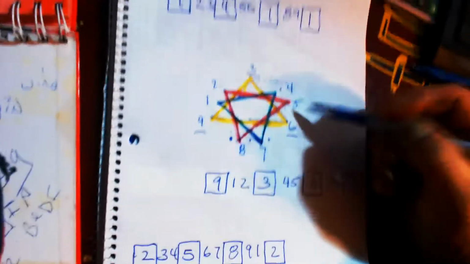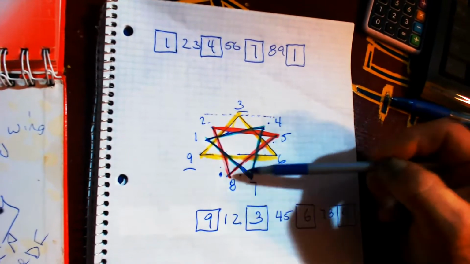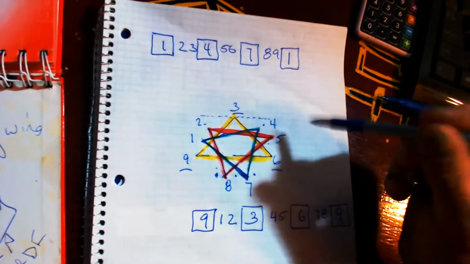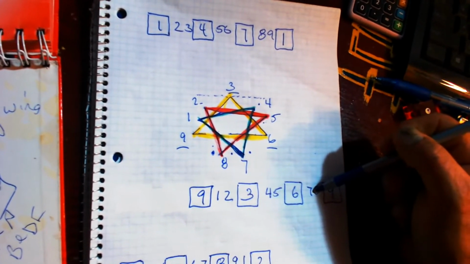I want to do this piece over here. And I did this early today. 1, 2, 3, 4, 5, 6, 7, 8, 9. Okay. 3, 4, and 5 is in between. 6, 7, and 8 is in between.